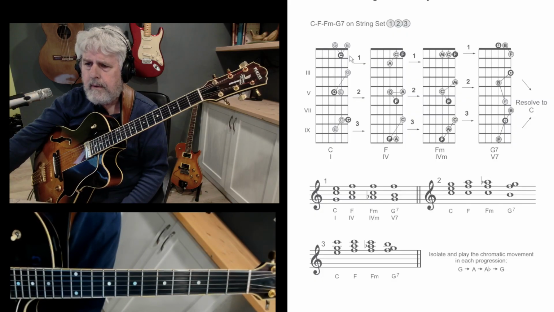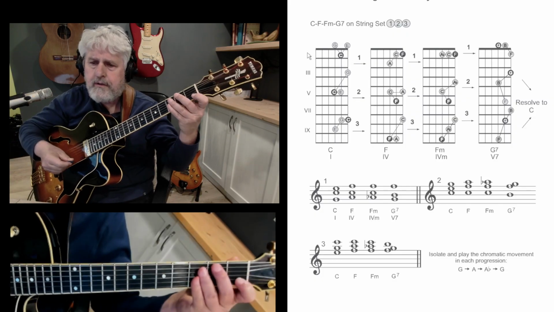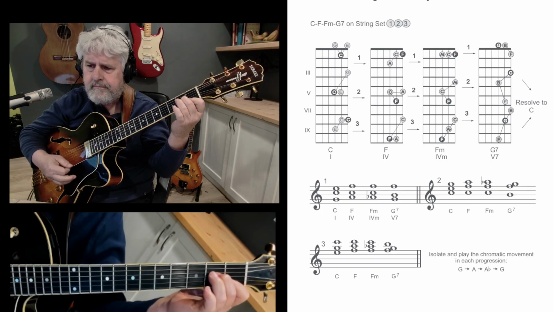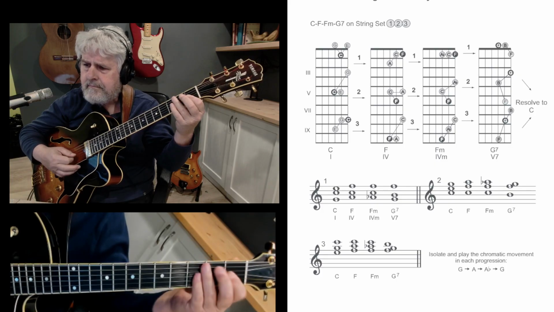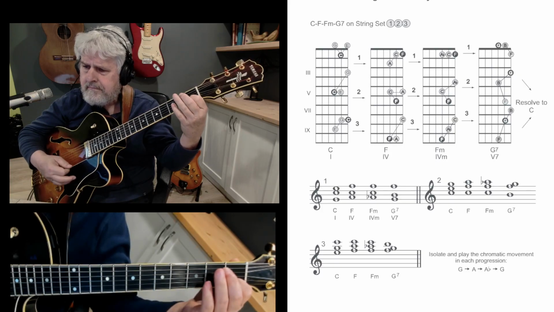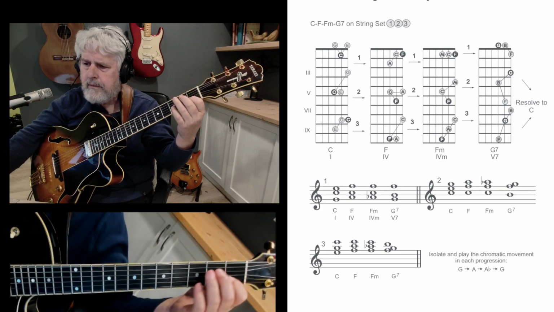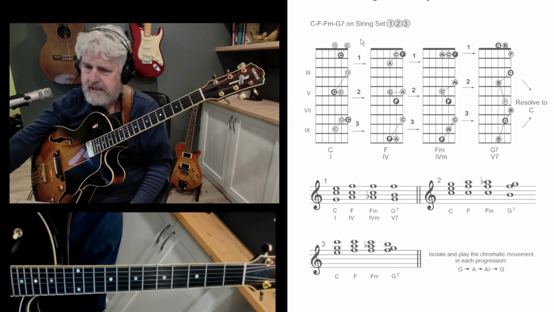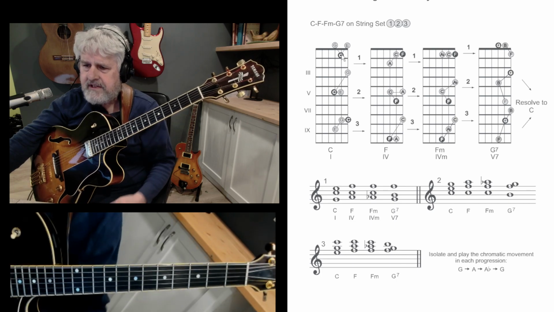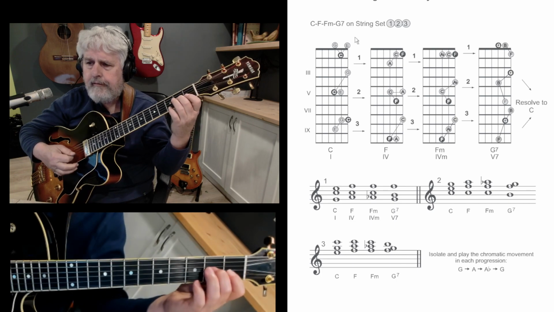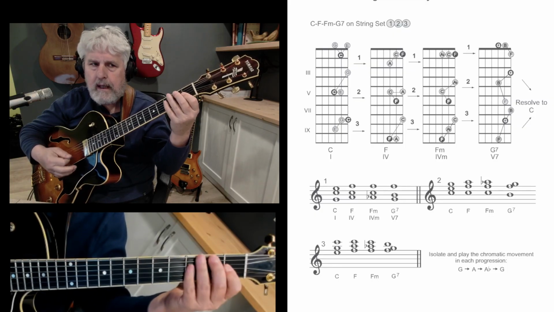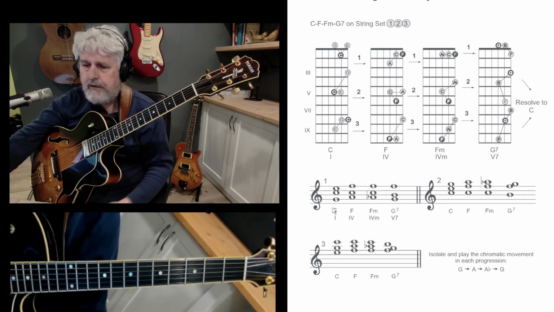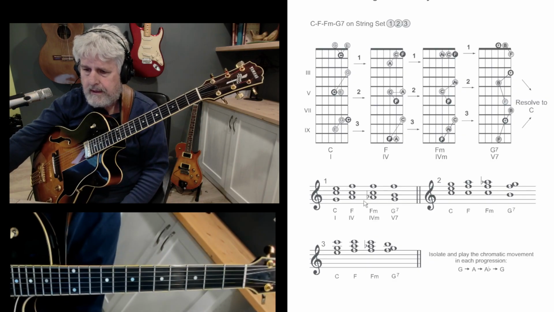Okay, now here's the progression, and then we'll talk about the movement. And so I resolve to C, as we say here, resolve to C. So we go back to C here, okay? So we went C, F, F minor, G7, and C.